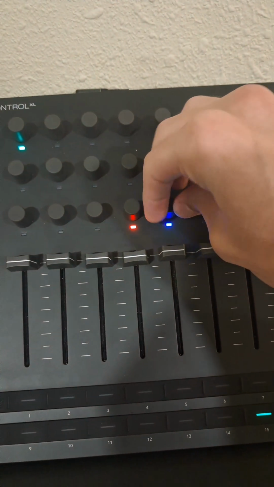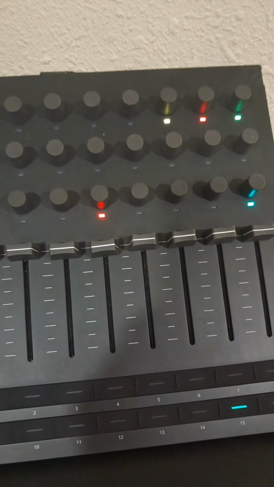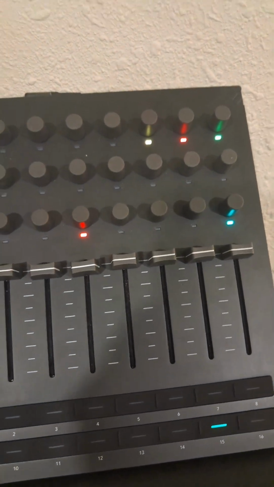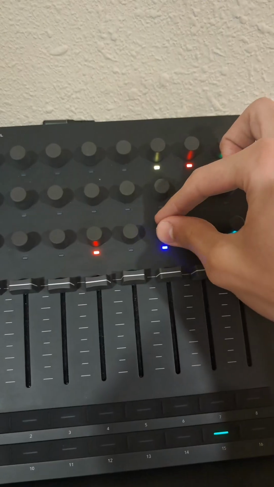Okay. This one is a pitch shifter. I'm actually using Surge XT Effects, the Nimbus effect, set to a pitch shifter mode.